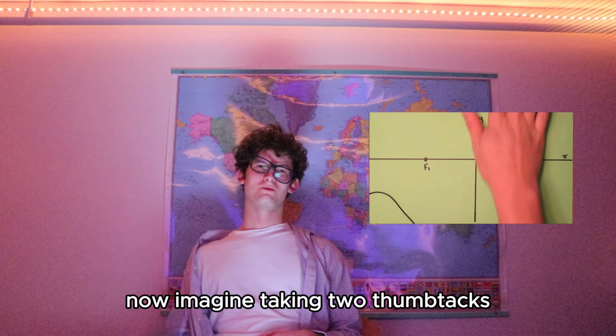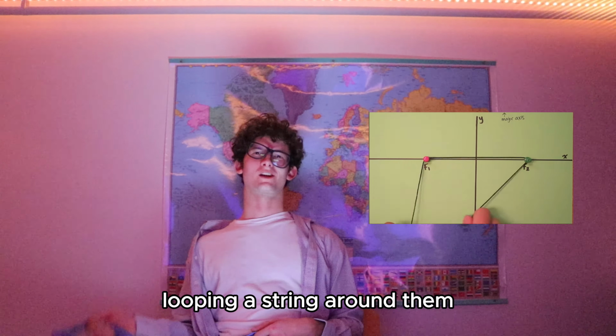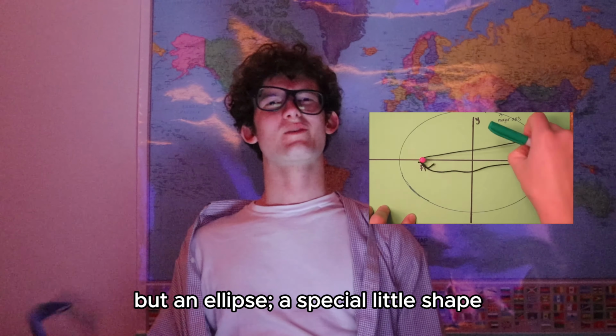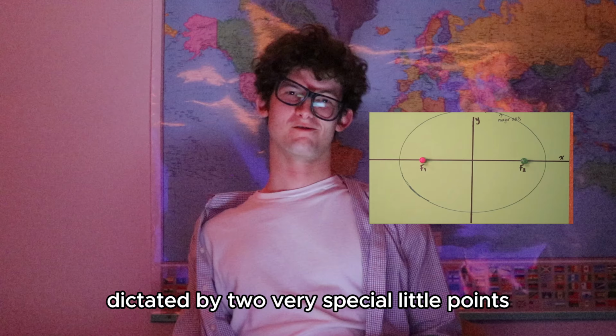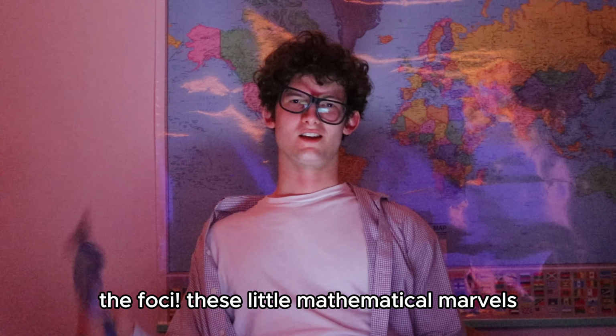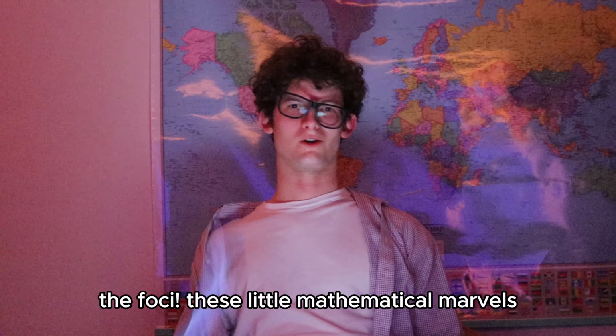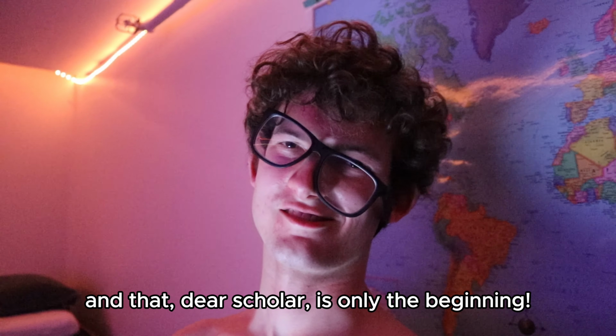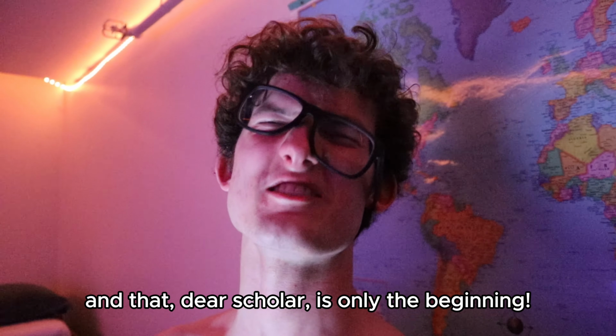Now imagine taking two thumbtacks, looping a string around them, and pulling it tight with a pencil. What shape would you have now? Not a circle, no, but an ellipse. A special little shape, dictated by two very special little points, the foci. These little mathematical marvels dictate the shape of the entire ellipse. And that, dear scholar, is only the beginning.